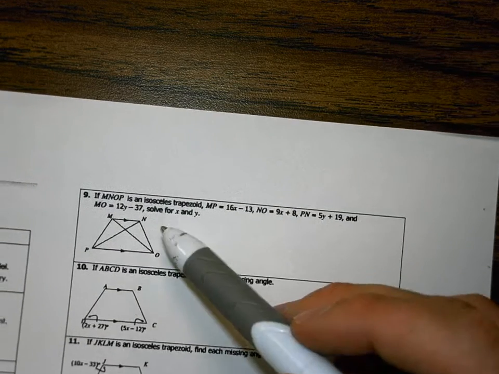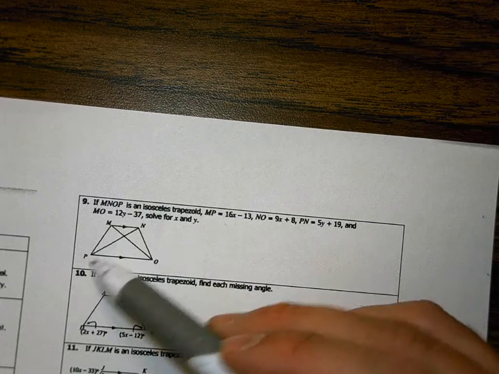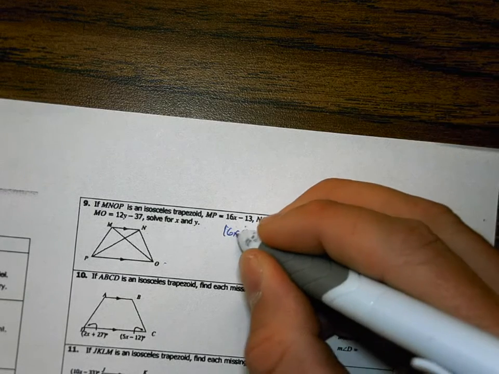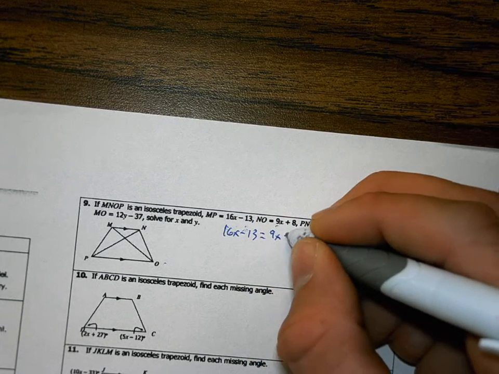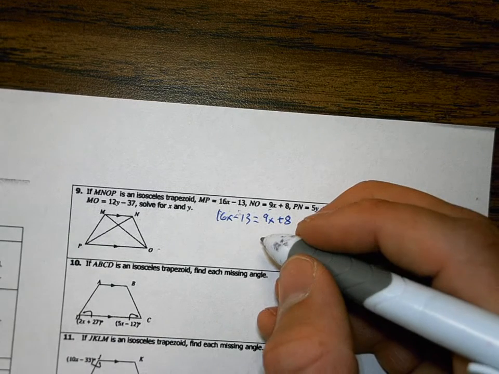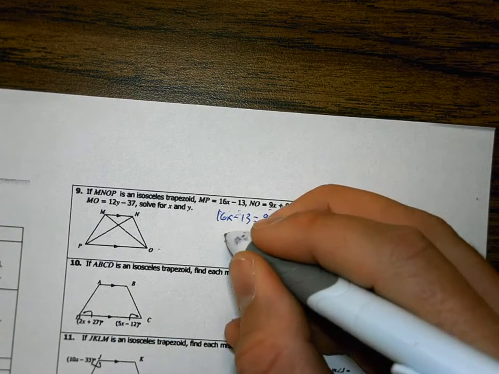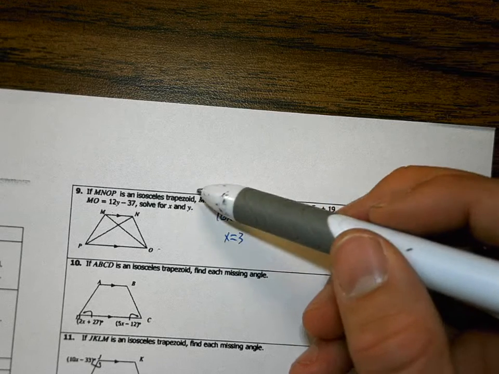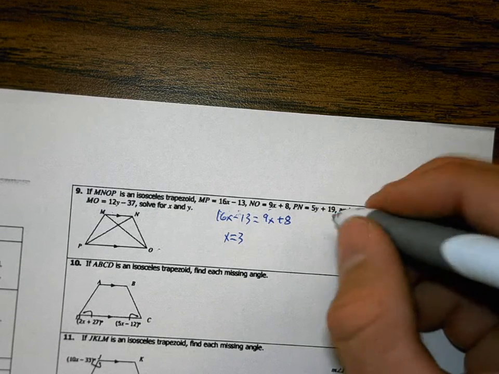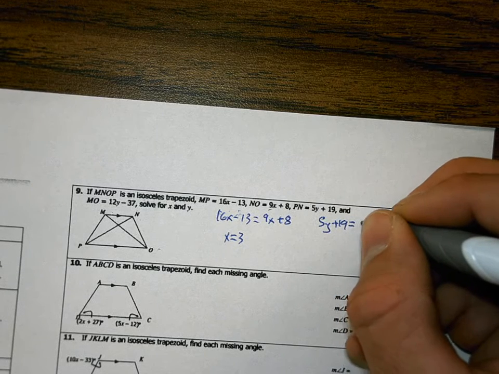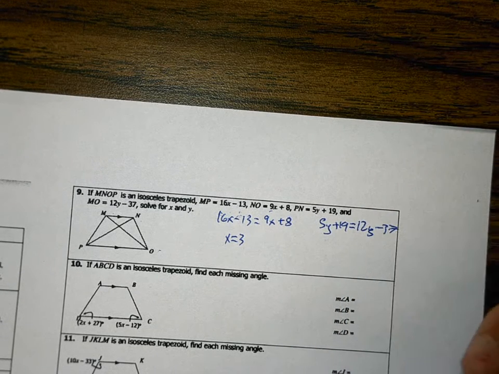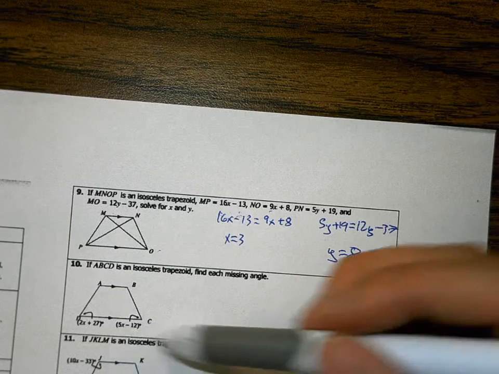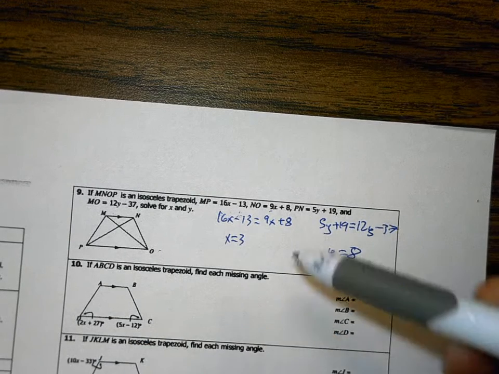Okay, last one. If MOP is an isosceles trapezoid, MP is congruent to NO, so I can set these two congruent to each other and solve for x. Solving for x, I'm going to get x equals 3. And MO, the diagonal, is 12y minus 37. And PN, the other diagonal, is 5y plus 19. Set the two diagonals equal to each other. Solve for y. Get y equals 8. So you need to use what you know from the properties of trapezoids to solve.